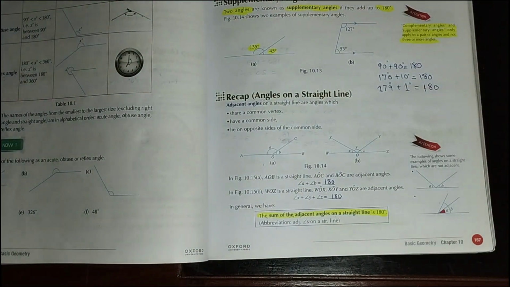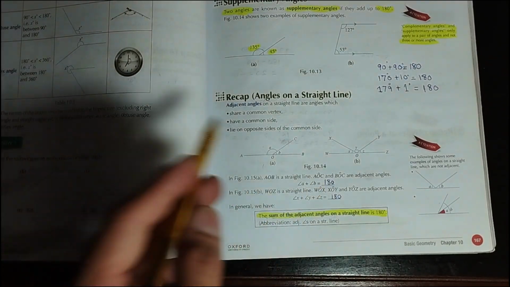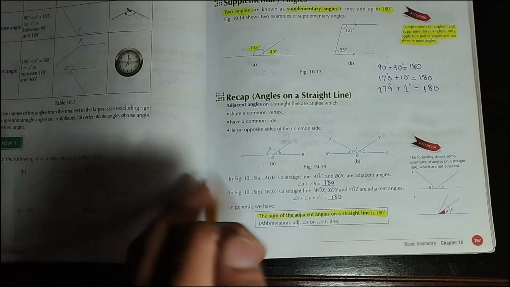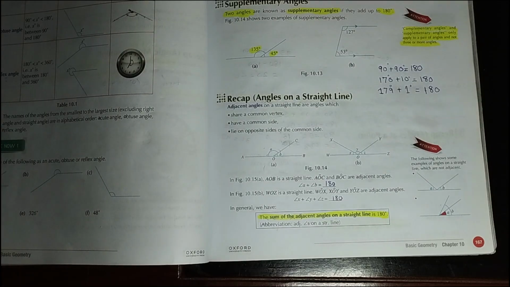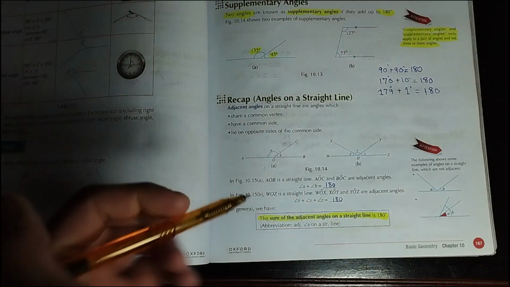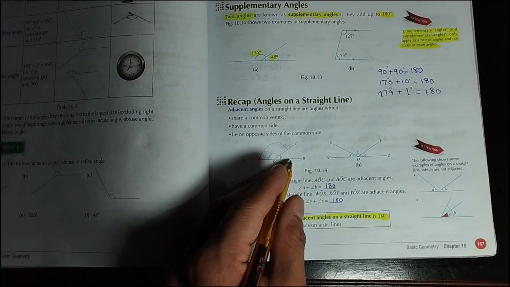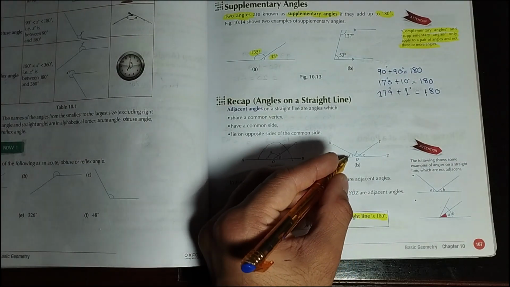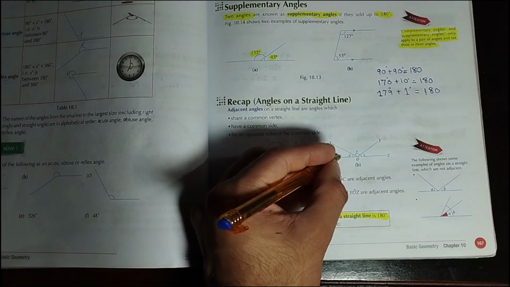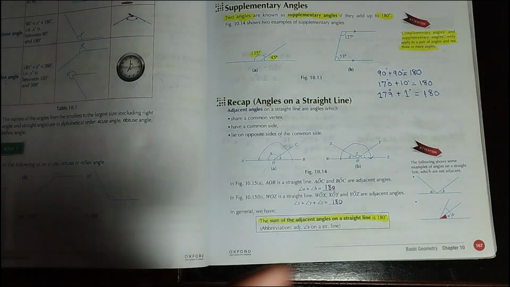Now, do we know A and B? No, but we know that their sum is going to be 180. That's it, the end of the story. You don't know what A is, and you don't know what B is, but since they are on a straight line, they're covering half of a circle, and half of a circle is 180. That's why their sum is going to be 180. Then we don't know what X, Y, or Z is, but if I add them all together, their sum is also going to be 180. Just take a look at it and you'll be able to tell.